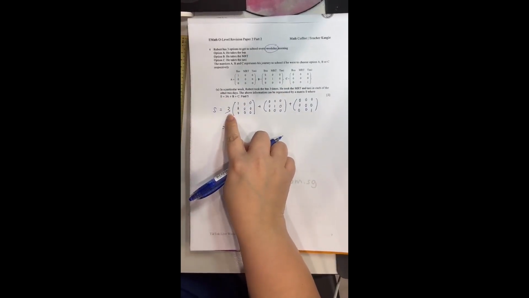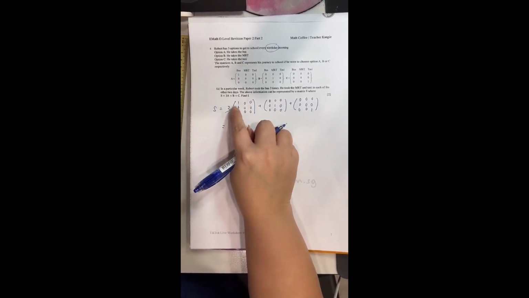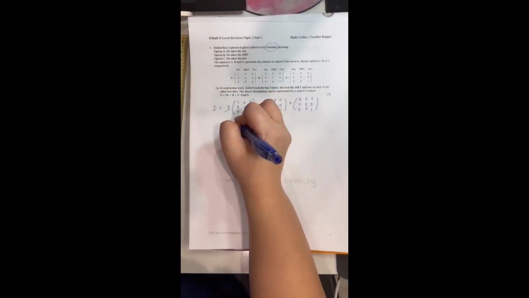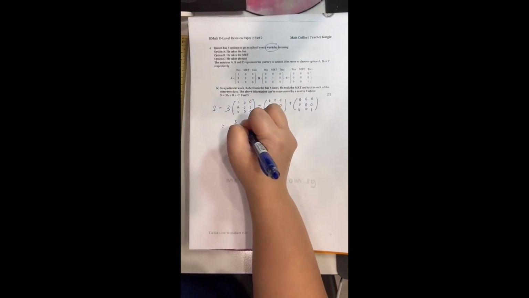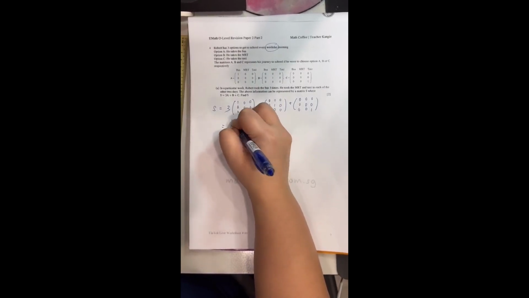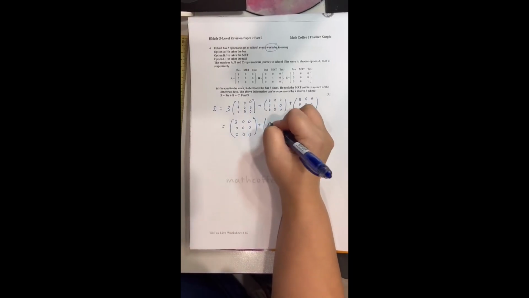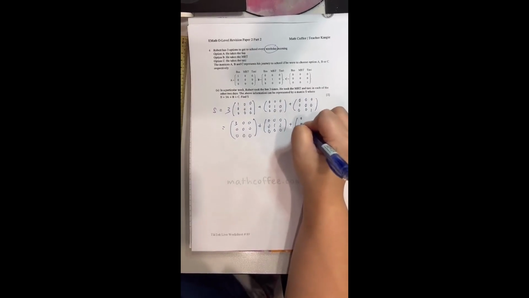So this one is just simply multiplying the 3 to all of them. So 3 times 1 gives me a 3. Of course, the rest, 3 times 0, will definitely give me a 0. So the rest are all 0. Then plus all these, 000, 010, 000. And this one has no change.